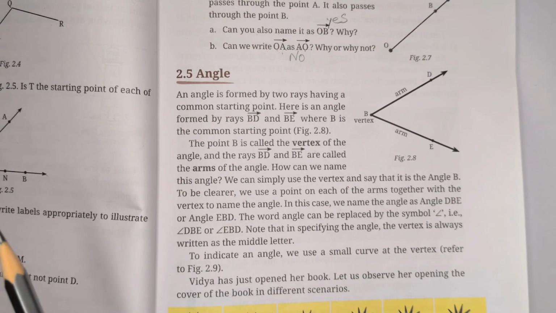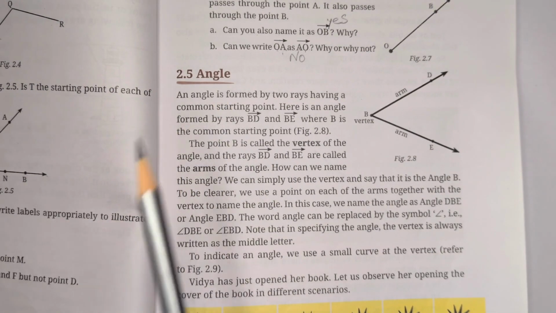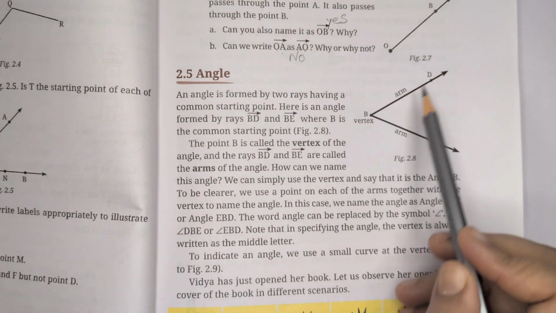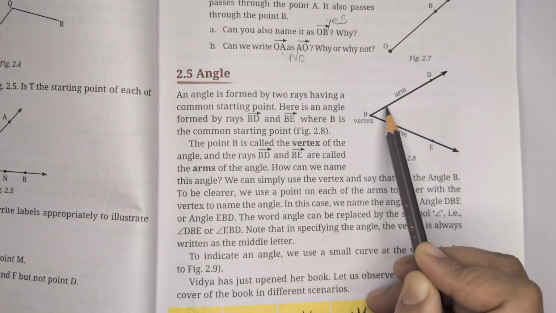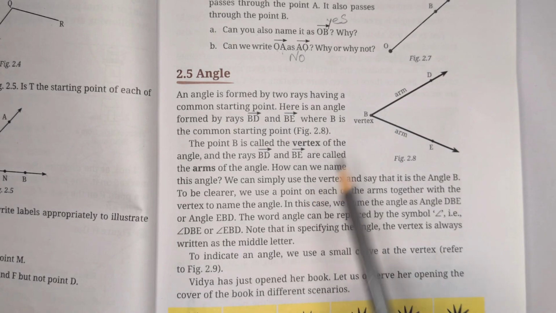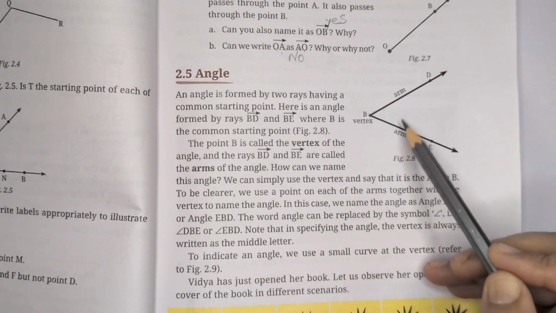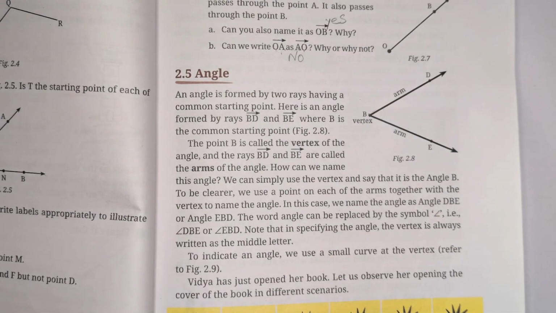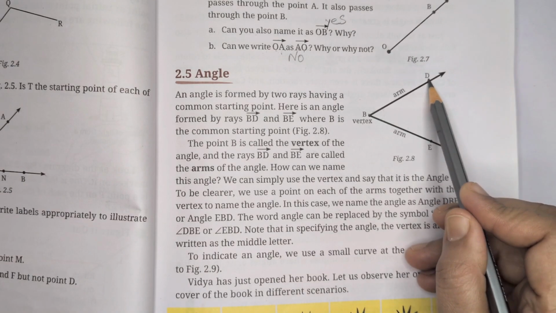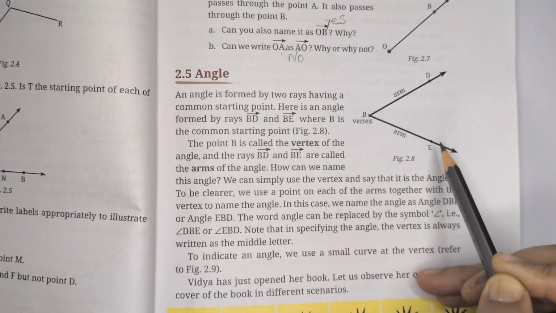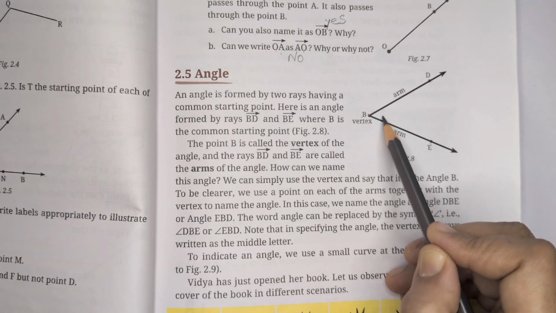Next term is angle. So first we learn about point, line segment, line, ray, then angle. Angle means two rays intersecting at a point, or having a common point, and there the angle will form. This common point is called the vertex and the sides are called arms or sides. We can read this angle as angle DBE or, from this side, EBD, the middle letter representing the actual angle.